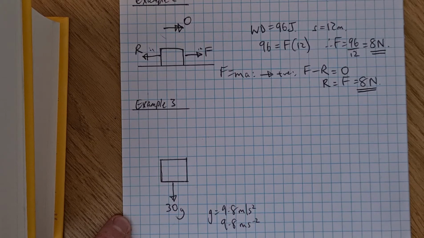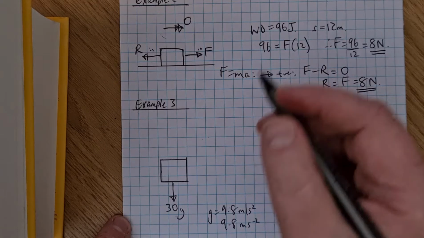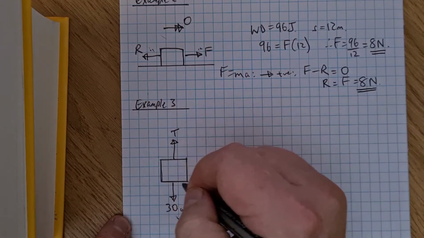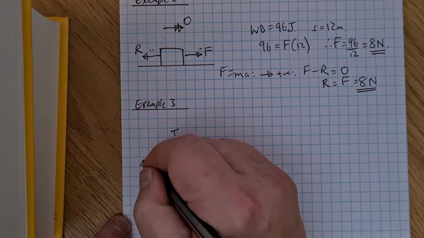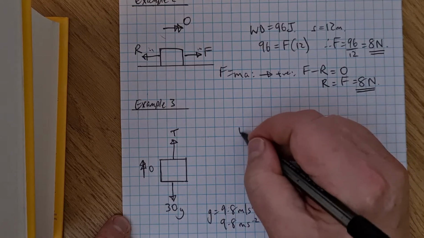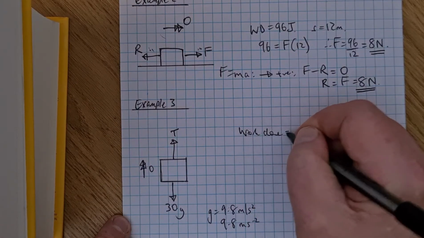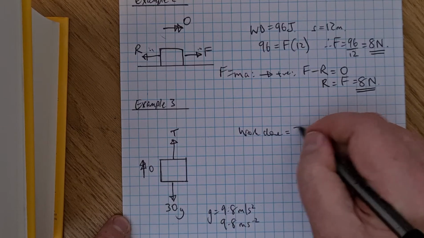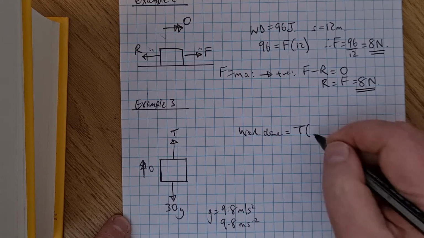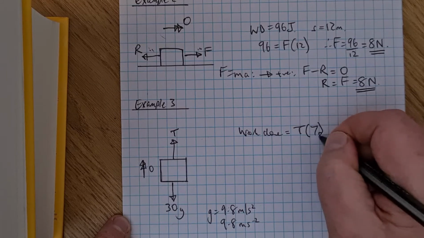So there is our weight, and it's pulled up at a constant speed, attached to a cable to the bricks. We'll call that T for tension as it's a cable, and again we have a constant speed, so our acceleration is 0. In this case, the work done in raising the bricks is going to be the force, so tension in this example, times the distance, which was a distance of 7 meters.